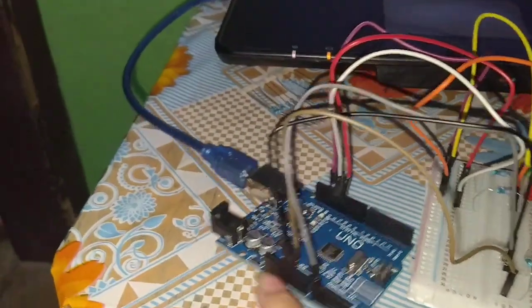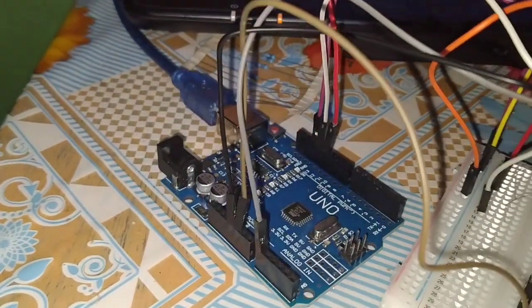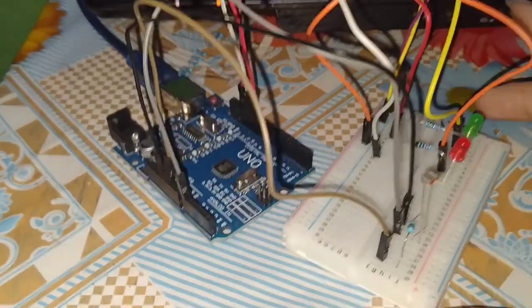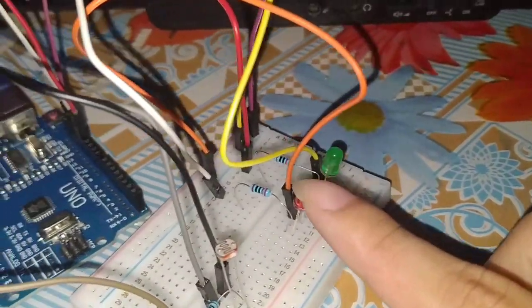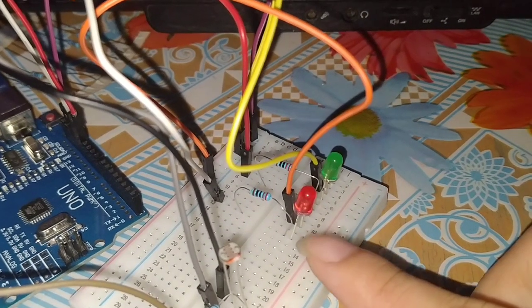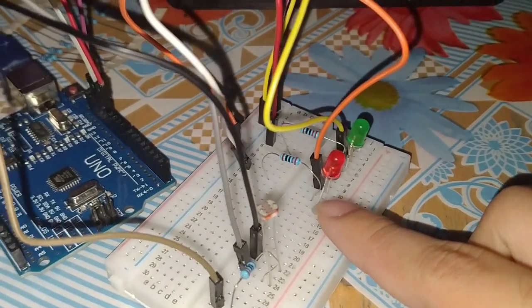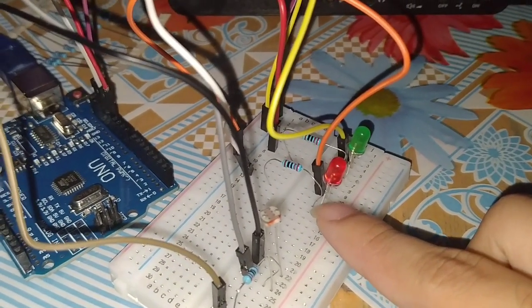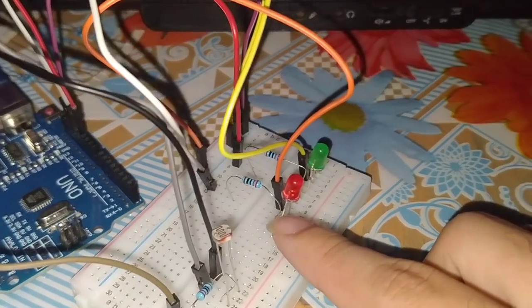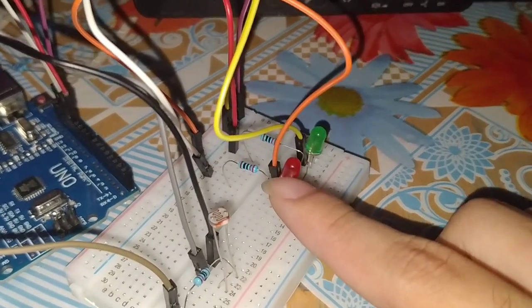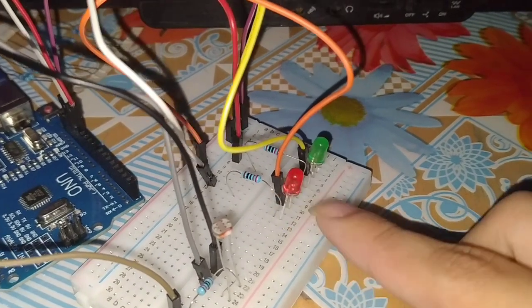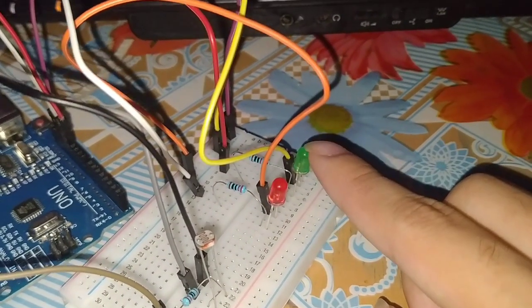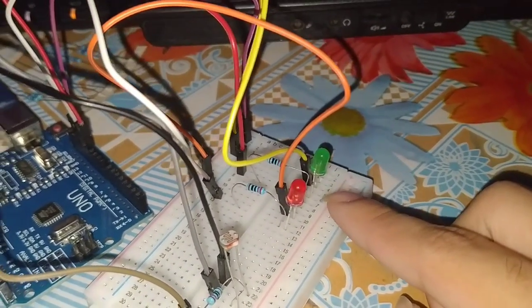Let's see it up close. This is its positive side using the resistor. This resistor is 220 ohms, the same as the other LED, which is the green one.